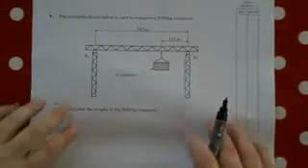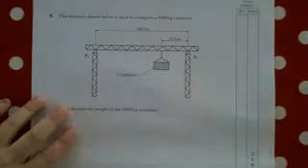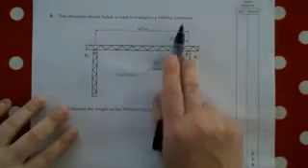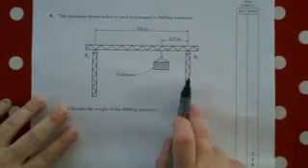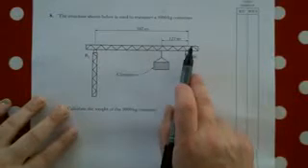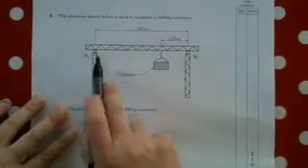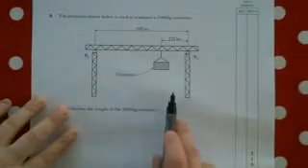Okay, we've got a moment and beam question here. It says the structure shown below is used to transport 500 kilogram containers. Well, there's the container, and you've got the beam supporting its weight and the reactions of R1 and R2 that support the beam at either end.